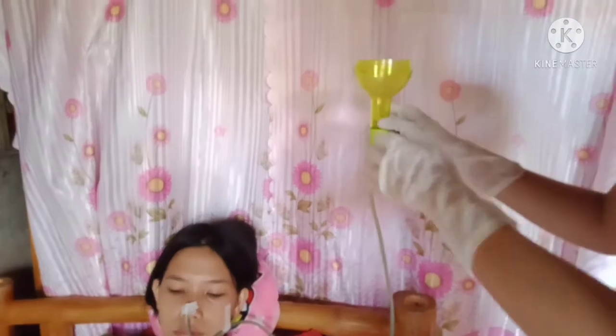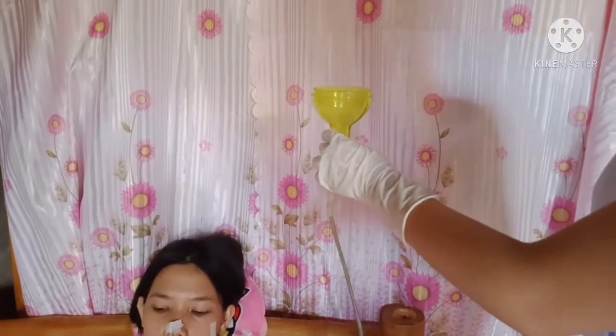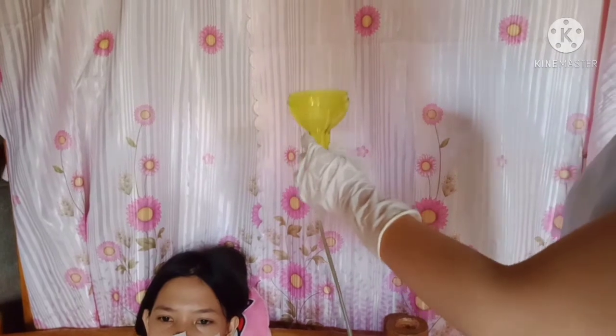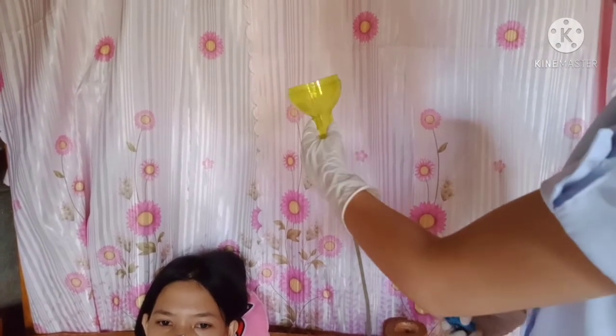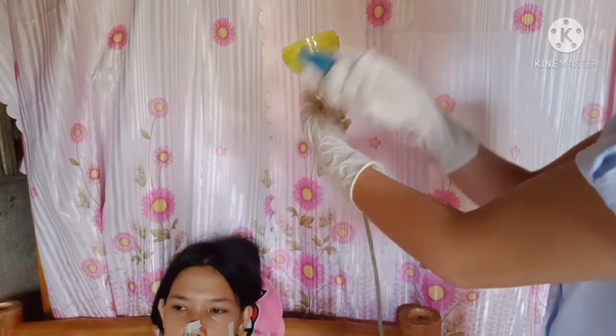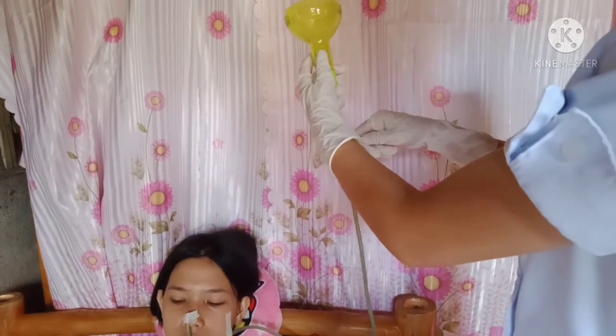So when tube feedings are not administered, cap or clamp the proximal end of the feeding tube to prevent air from entering the stomach between feedings. So for example, this is our clamp. Proximal end.